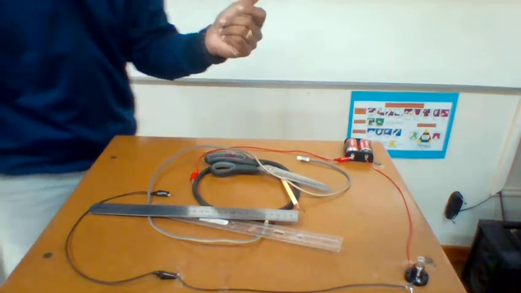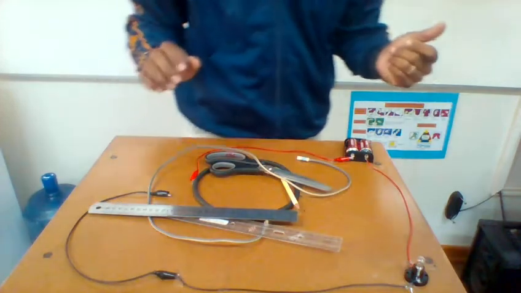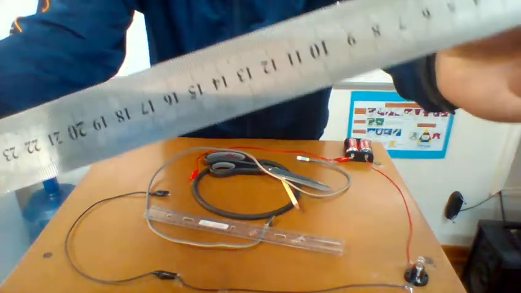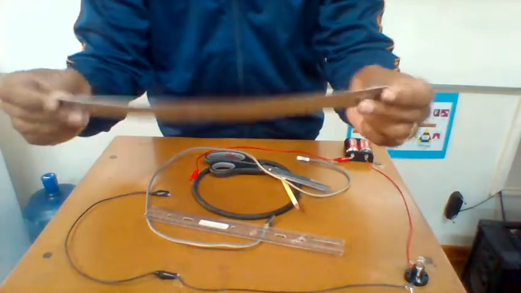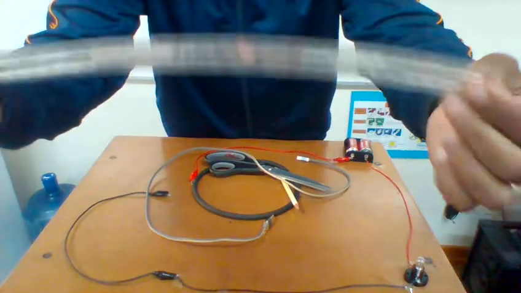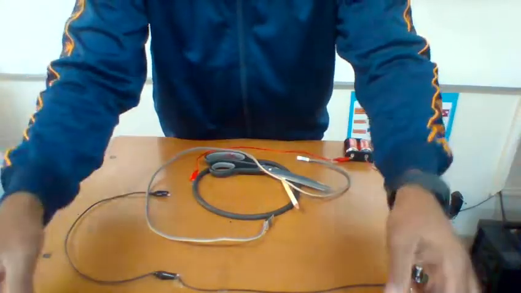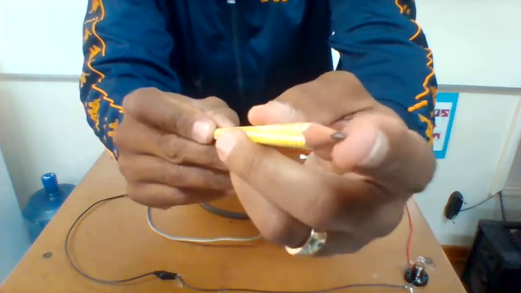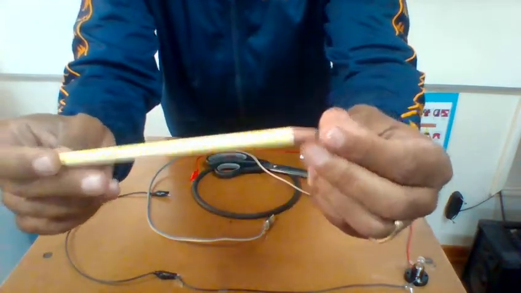How's that? Like magic. So I have got our favorite ruler made out of stainless steel. I have got a not so famous ruler made out of plastic. I have got a pencil which has got a graphite core, but it is surrounded by wood.